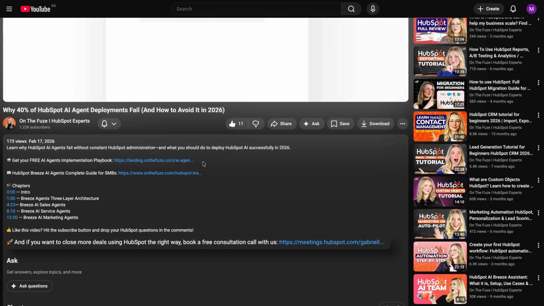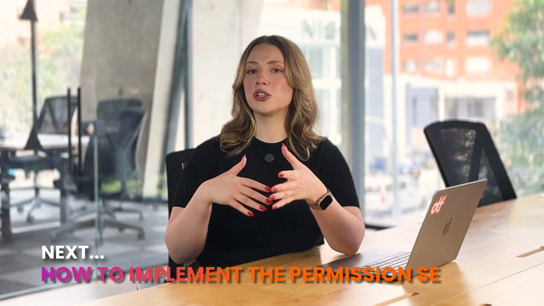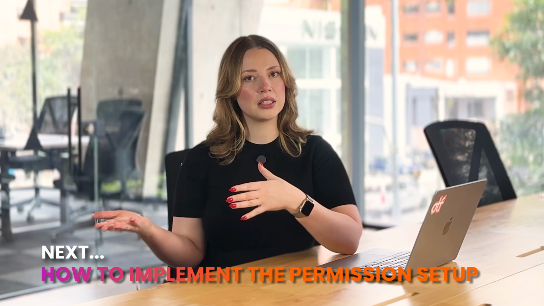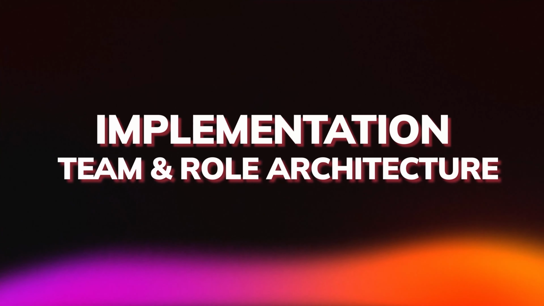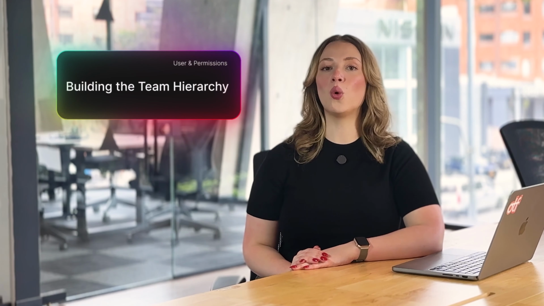Now, let's look at how this actually looks to implement it, the team structure and role-based approach that make permissions manageable. Configuring permissions user by user doesn't scale. You need a system. HubSpot lets you create teams that mirror your organization's structure, and this is the foundation of scalable permissions.